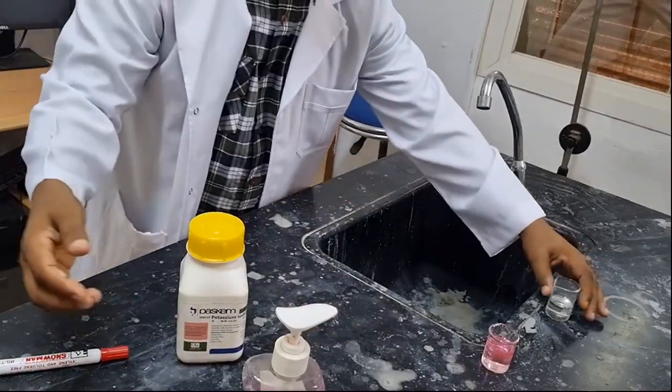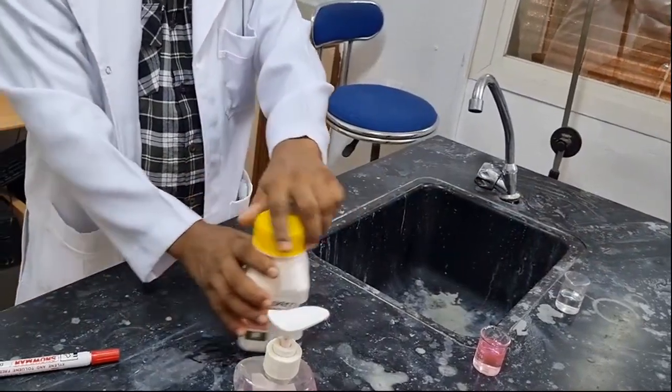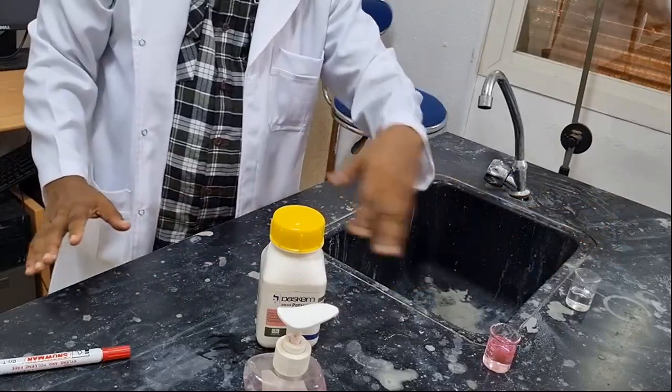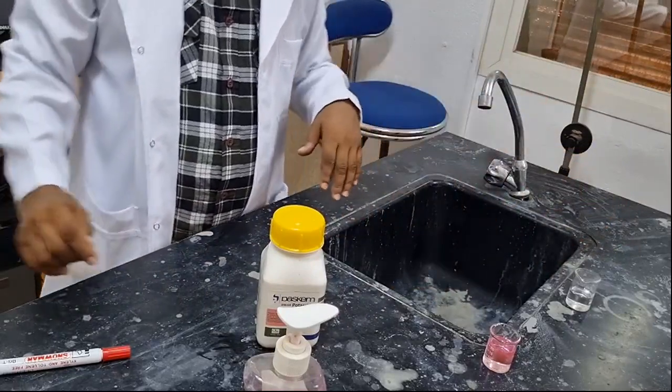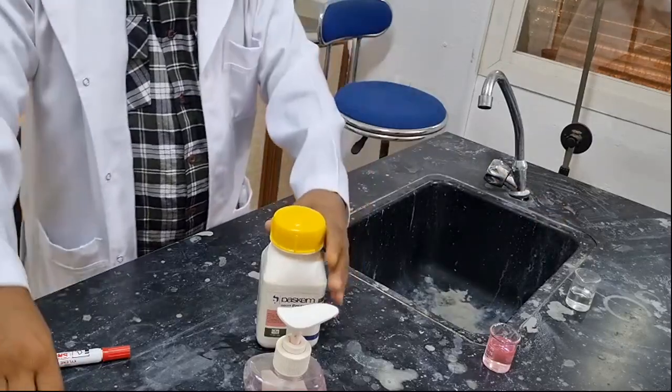This is hydrogen peroxide alone. Therefore, what type of reaction will be taking place? Because hydrogen peroxide by itself is going to decompose in air even when it is exposed, but the decomposition is not fast, it is slow.